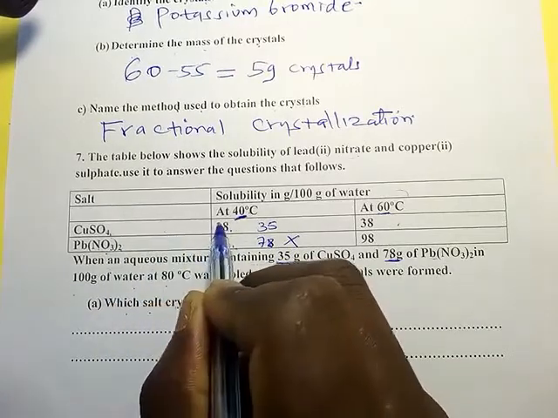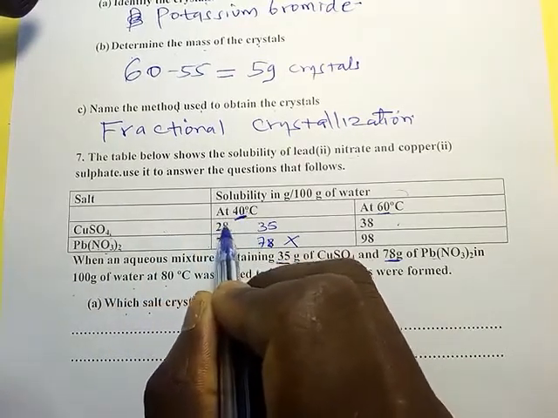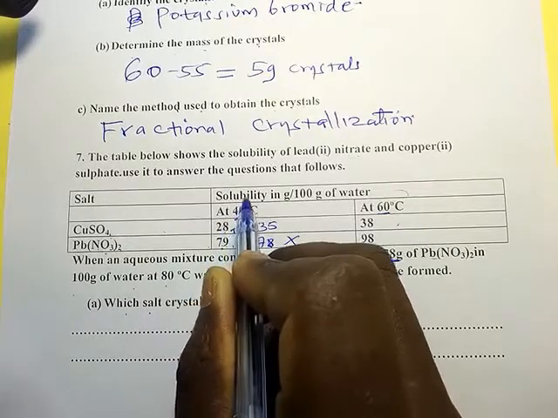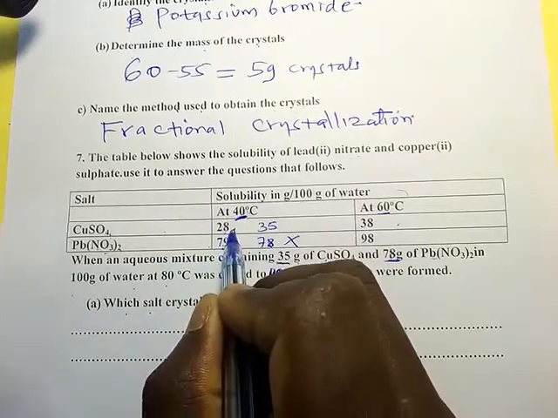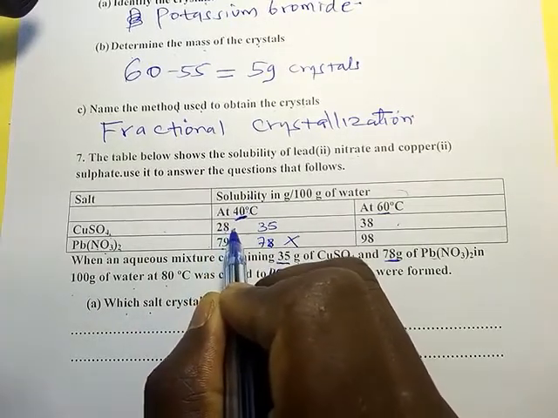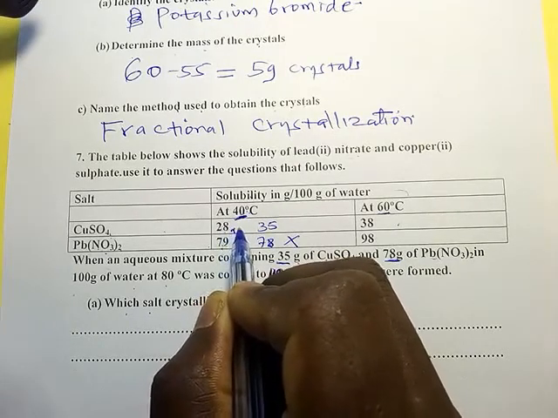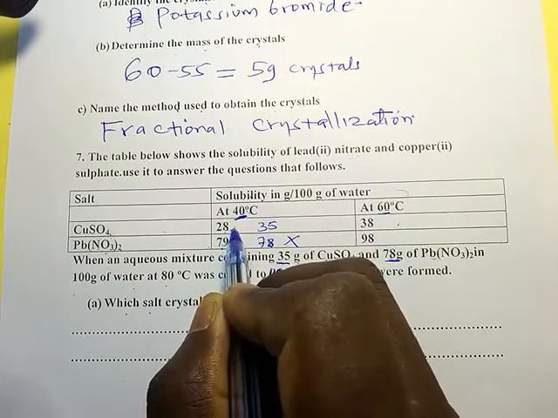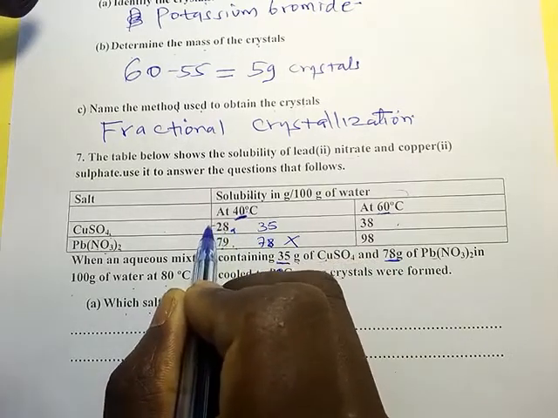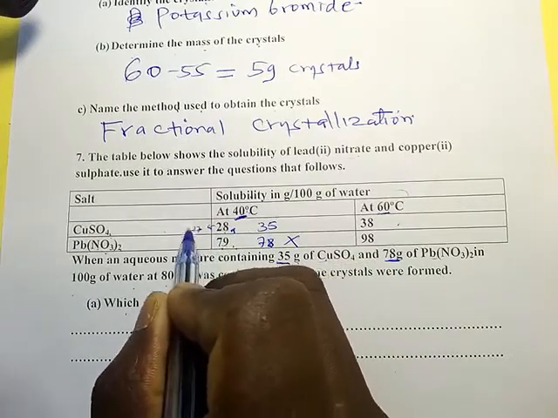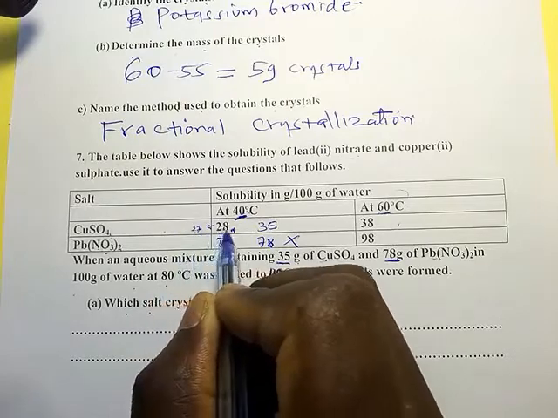Copper sulfate requires, at 40 degrees, 28 grams to form a saturated solution. So if you add anything more than 28, whatever is more is the crystal. It will form crystals. So if I have 29, we will have 1 gram of crystal. 30, we will have 2 grams of crystals. But if we have anything less, 27, it will not form crystals because it requires 28.